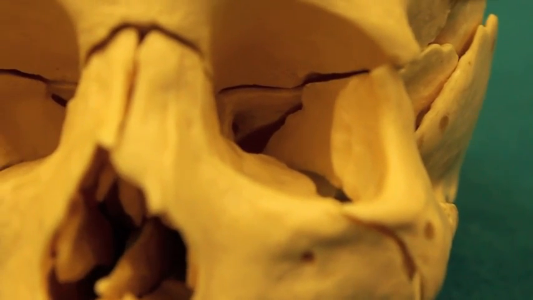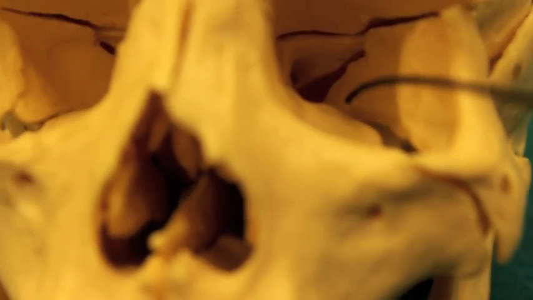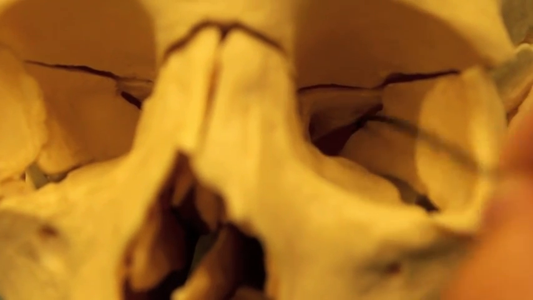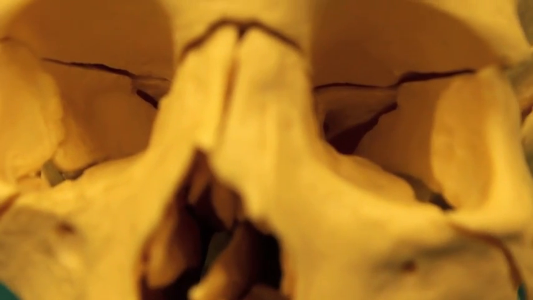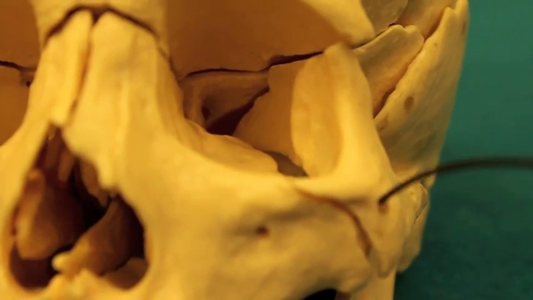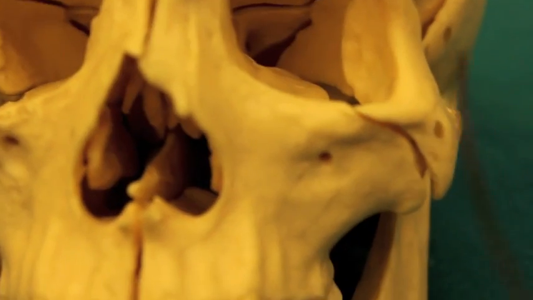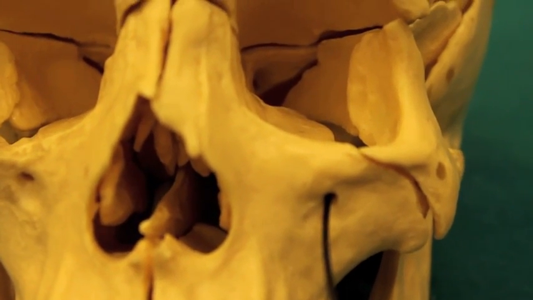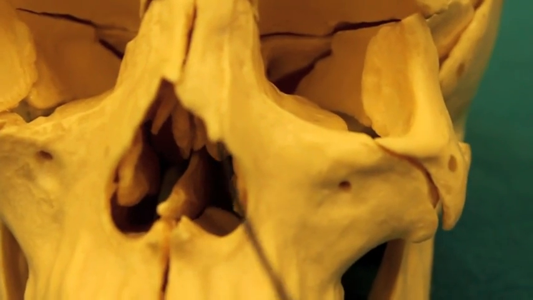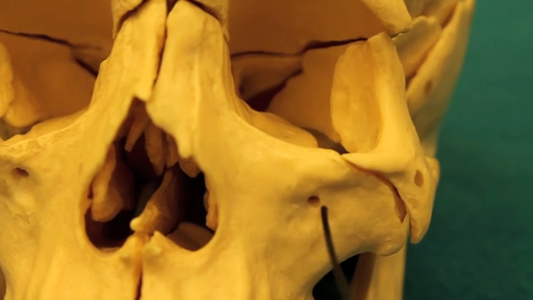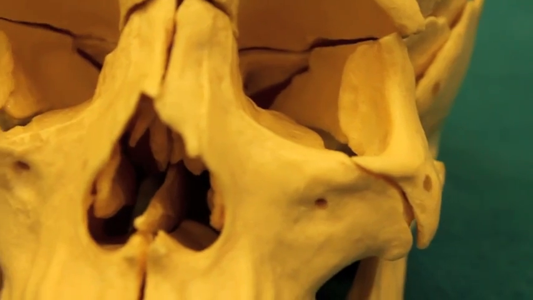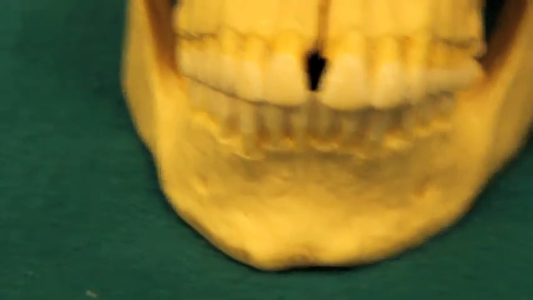In your orbital fissures, you have your inferior orbital fissure, which is just this fissure area right here, and your superior orbital fissure right here. Then you have your zygomatic bone, which is basically just this bone right here. Your infraorbital foramen is that foramen right there. This is part of your maxilla bone, which is this whole bone right here. It's your maxilla. Then you have your mandible, which is the lower jaw area.